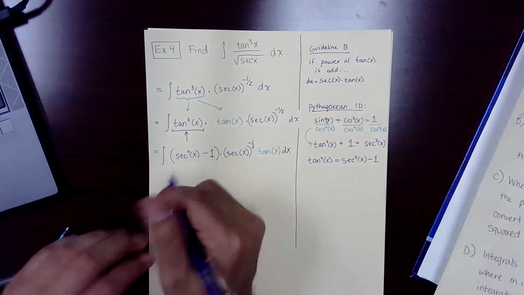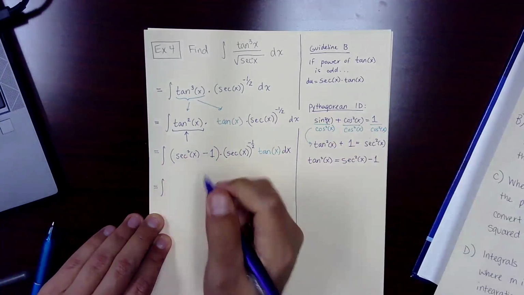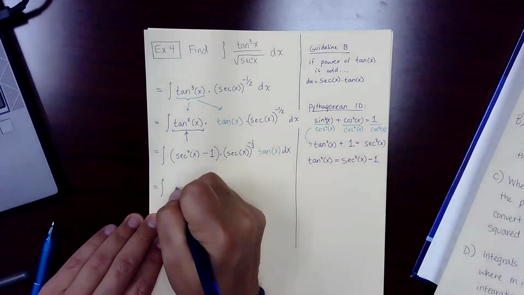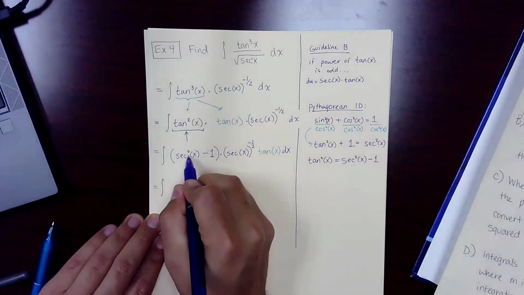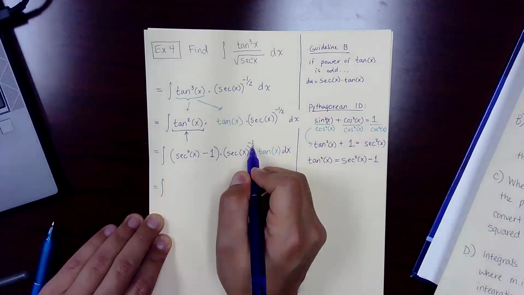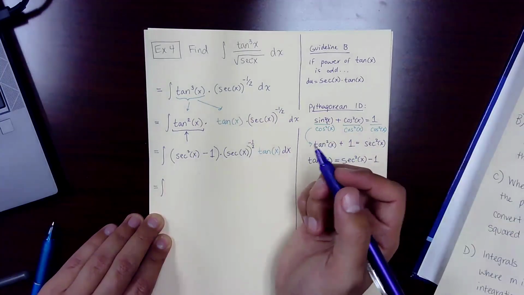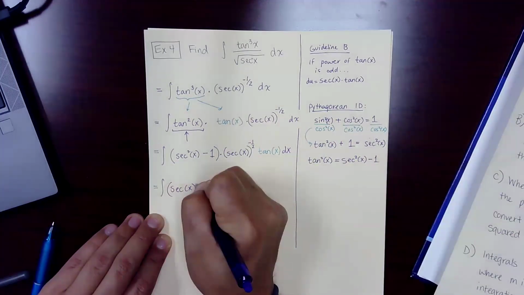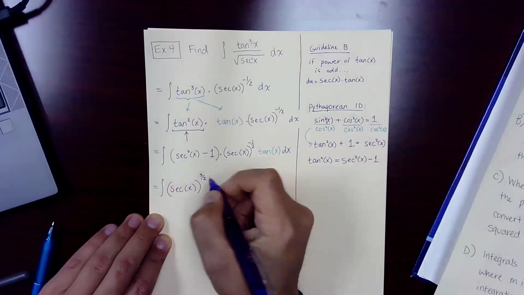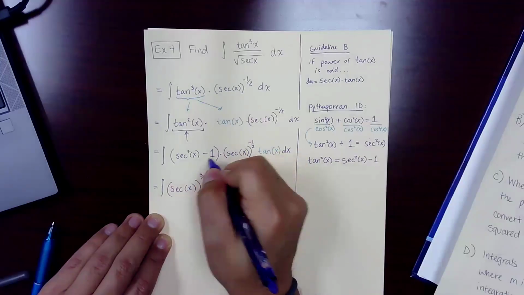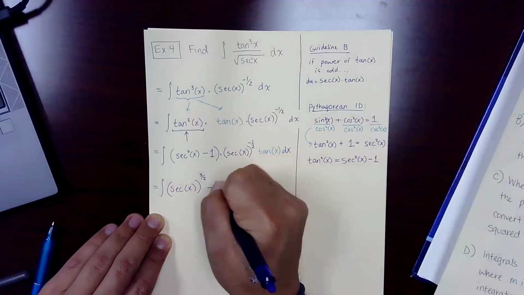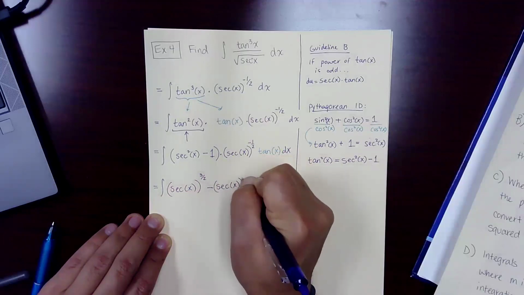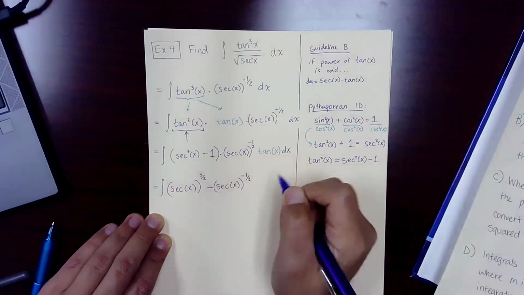So if we have 2 minus a half, that's going to be 3/2. So secant of x to the 3/2 power minus secant of x to the negative 1/2 power.